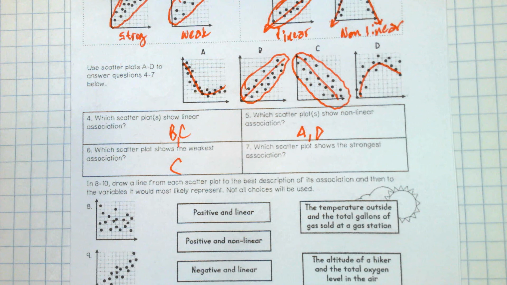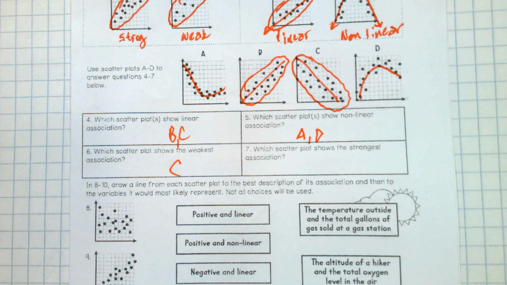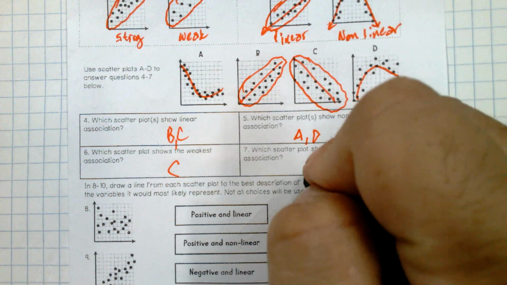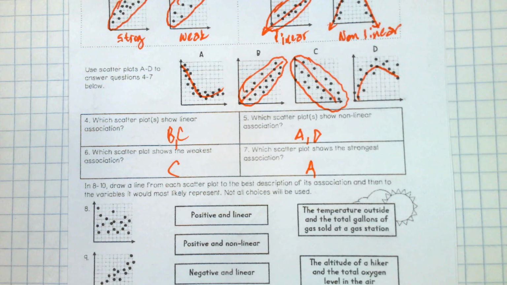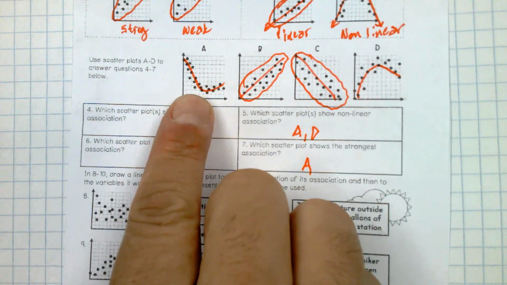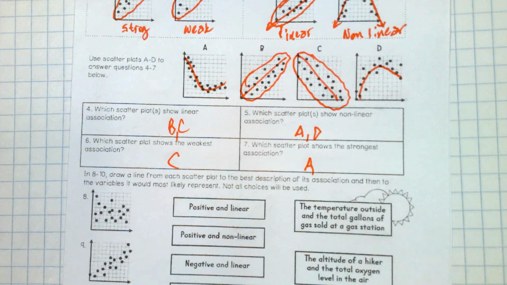Which scatter plot shows the strongest? A. So the strongest has the points closest together. Okay, that would be the strongest, and this is the weakest.